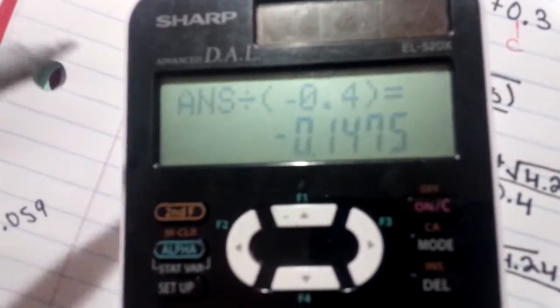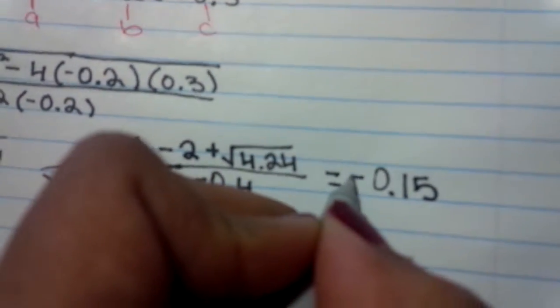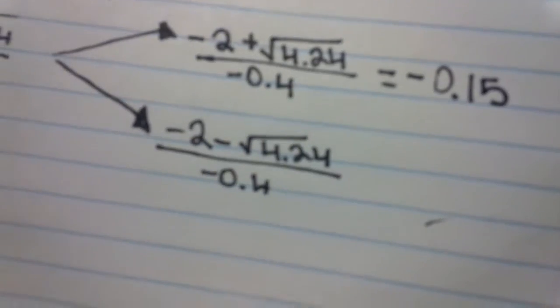So let's round that to negative 0.15. So 0.15, and it's negative.